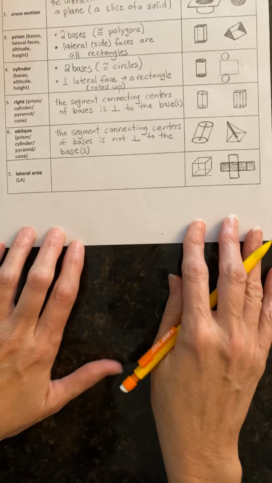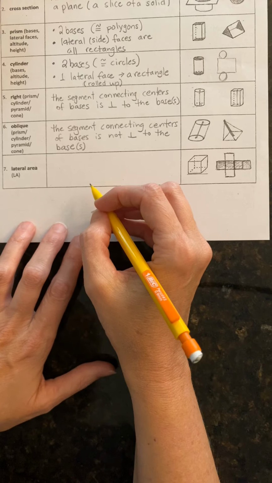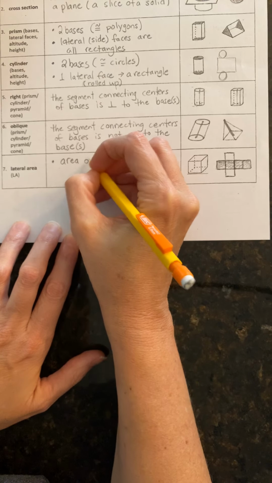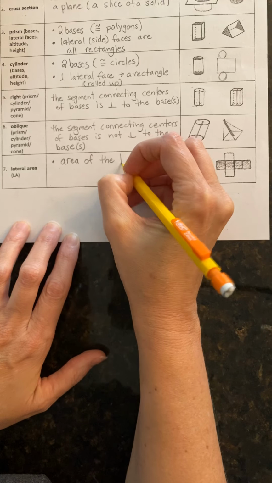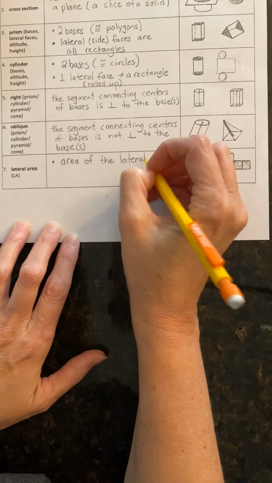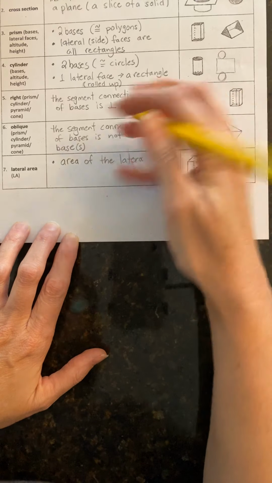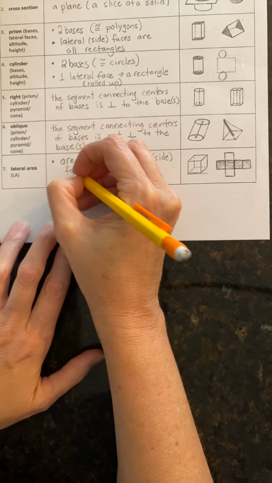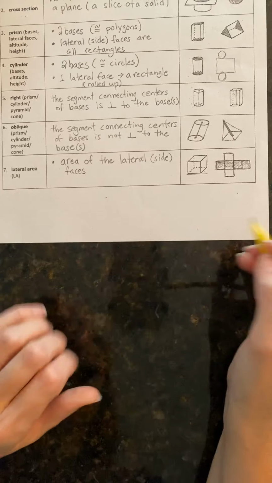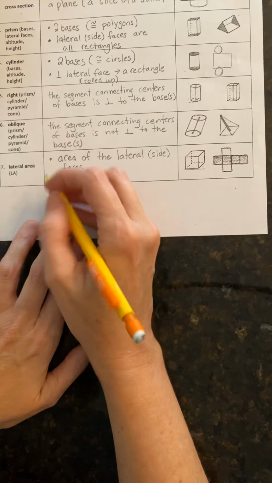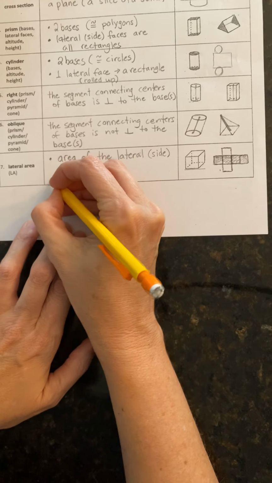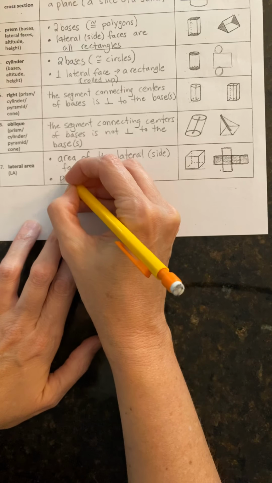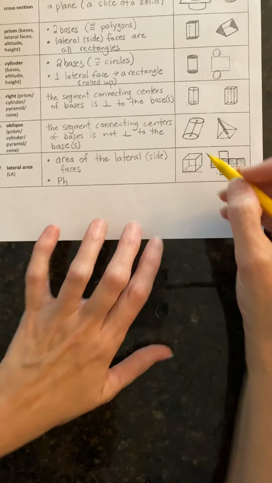All right, the next term is lateral area. The lateral area is the area of the lateral or side faces. And in the formula, I'm going to go ahead and write this down even though we're not talking about formulas yet. It's basically perimeter of the base times the height. I'm going to talk about that for just a minute.